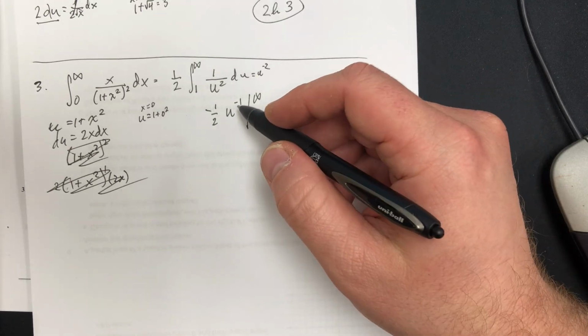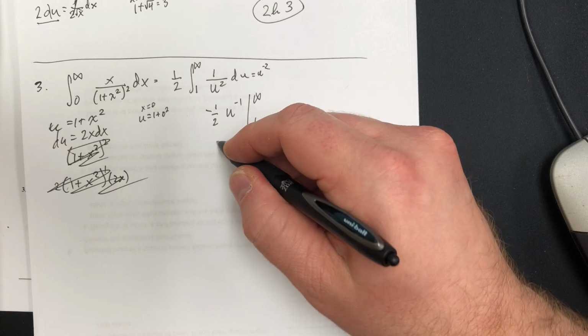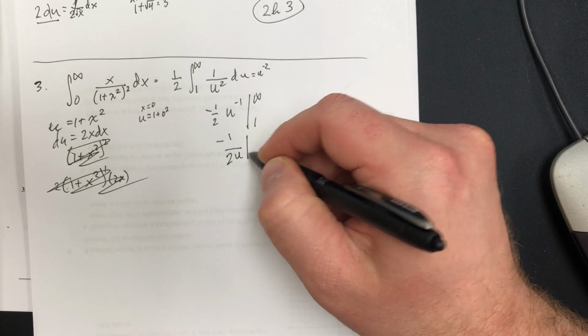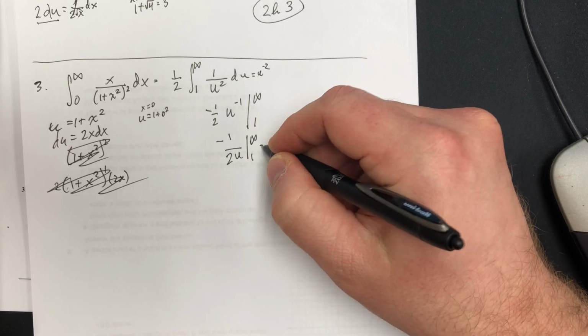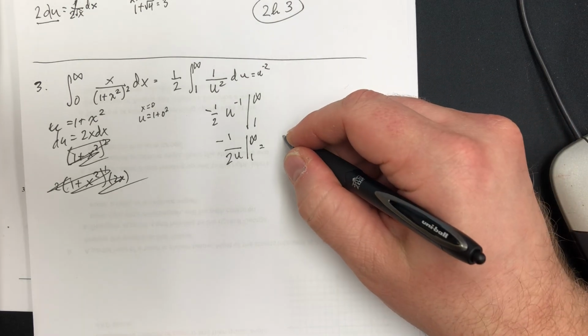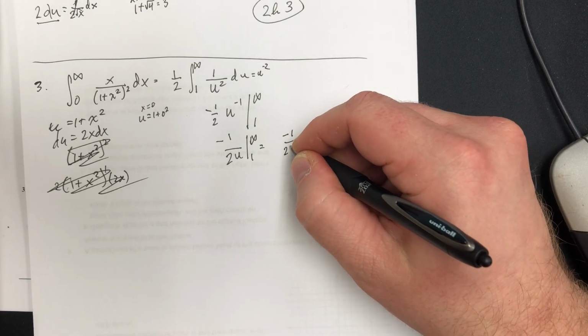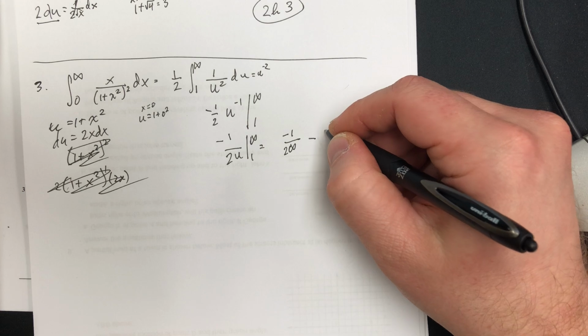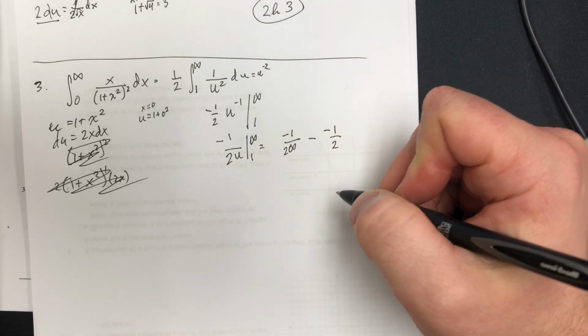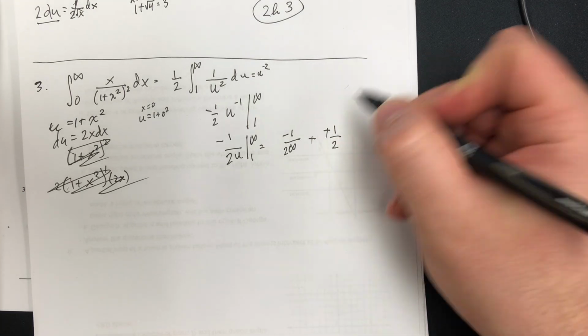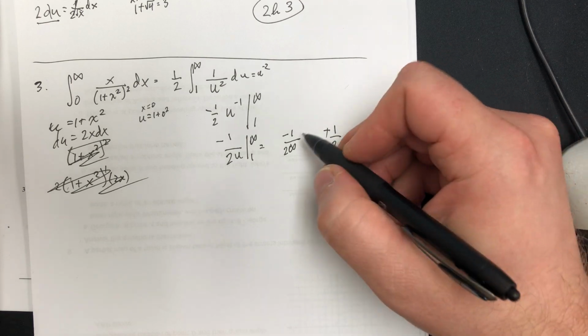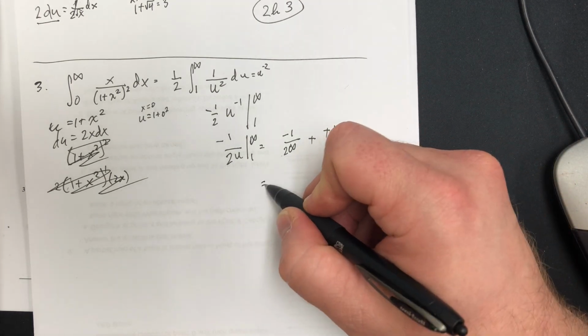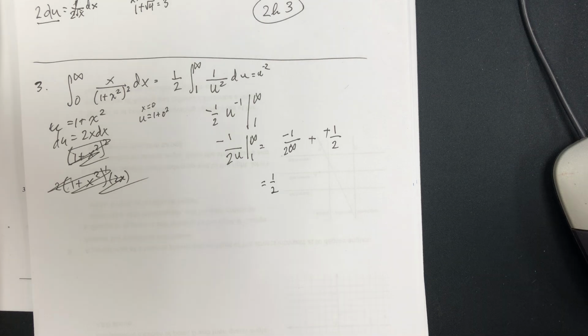So when we do that, that's the same as 1 over 2u evaluated from 1 to infinity. So I'll plug stuff in now. So -1 over 2 times infinity minus -1 over 2. So here, those will cancel each other out. We got a plus 1/2. This is 0, so our answer should be 1/2 if I am correct.